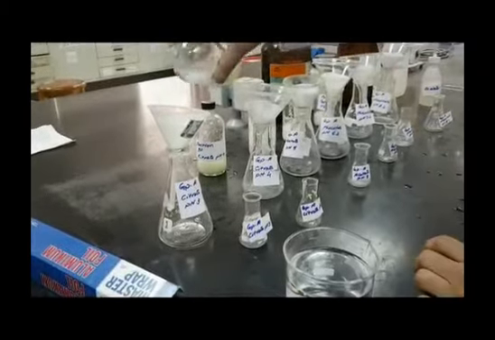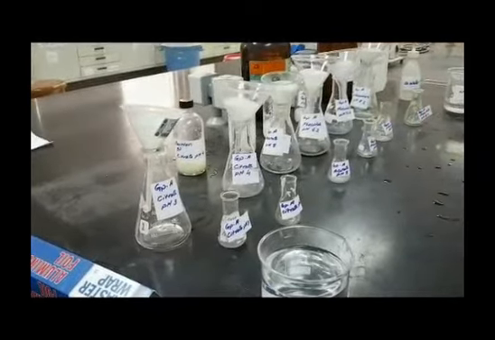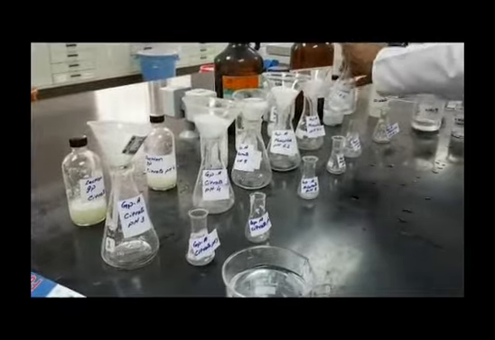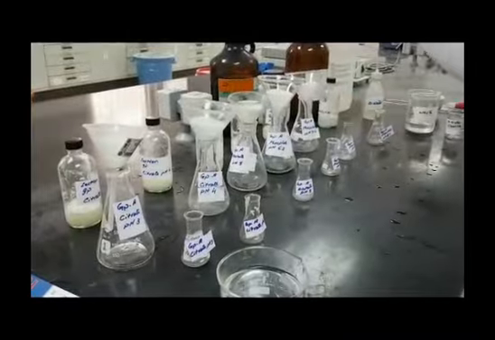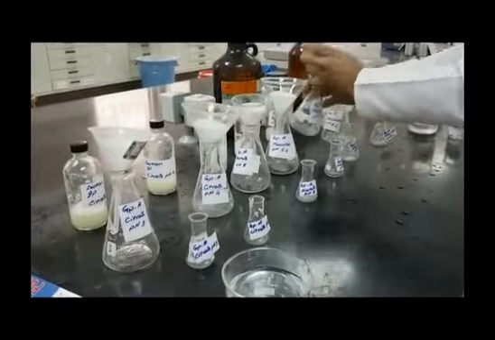Do the same in all experiments. Specifically this one, I cannot emphasize enough the importance of labeling.